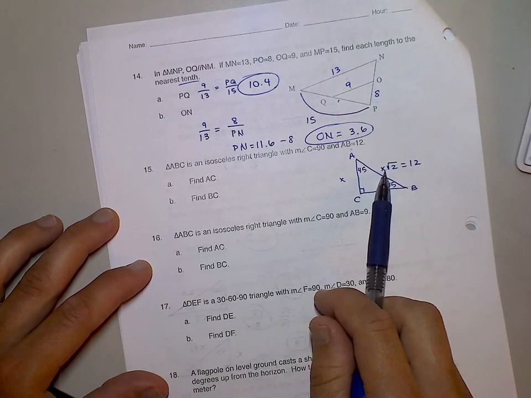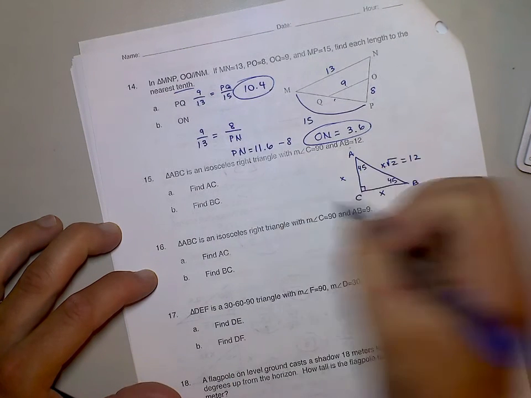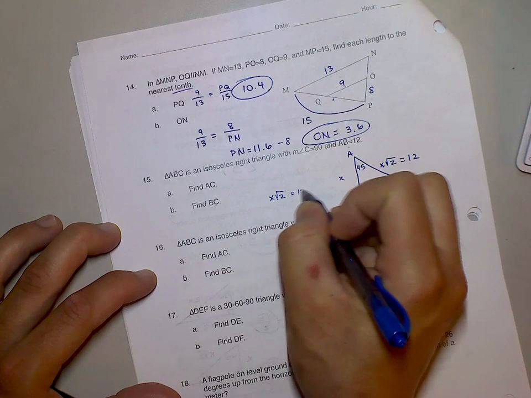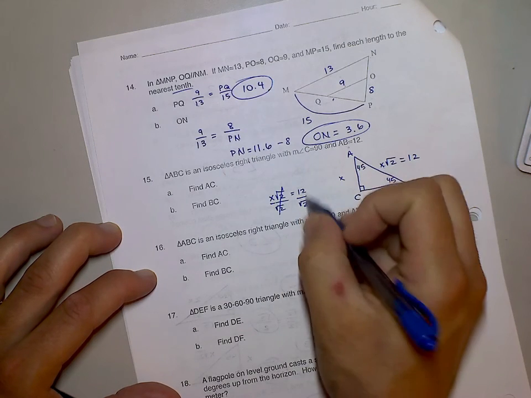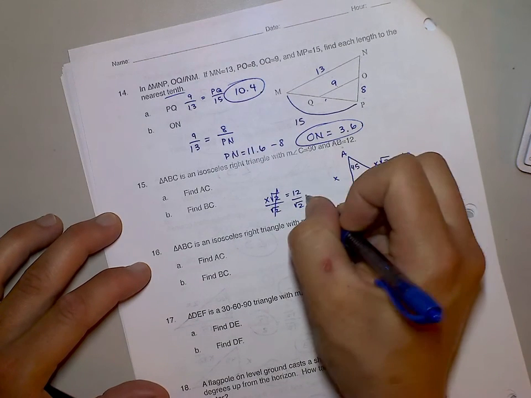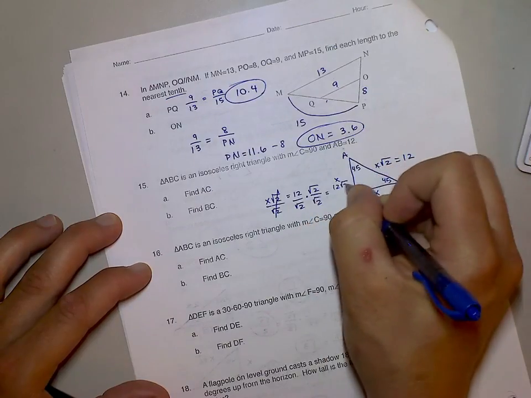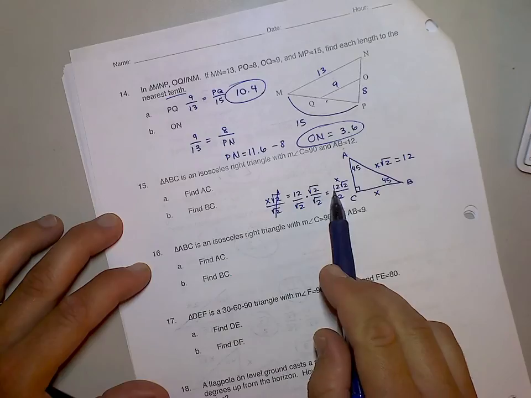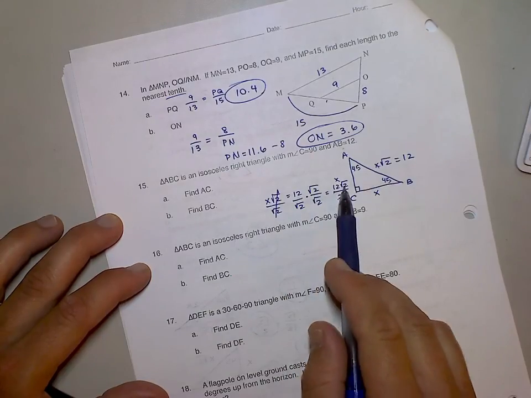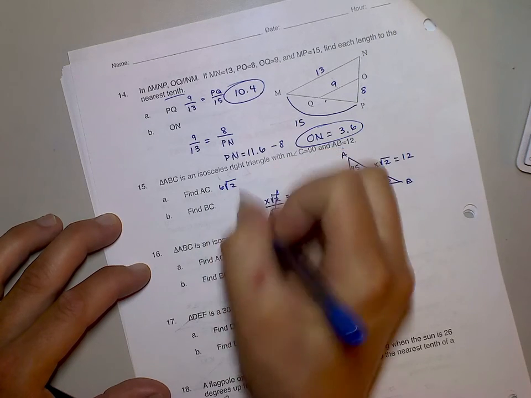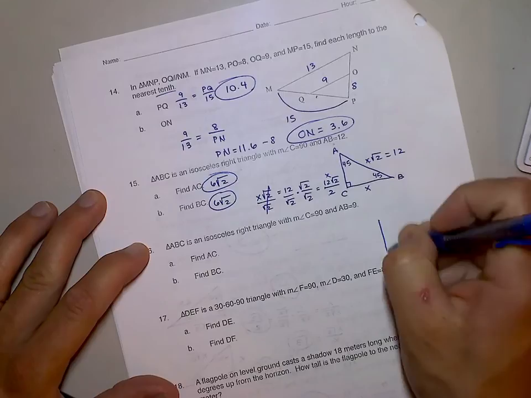Now, if I can get X all alone, that'll tell me the length of both AC and BC, which is what I want. So I'm going to say X square root of 2 equals 12. Divide by the square root of 2 to get X all alone. And X equals 12 divided by the square root of 2. Can't leave it like that. You got to rationalize the denominator, which would give us 12 square root of 2 over 2. 12 divided by 2 is 6. So X equals 6 square root of 2. And that's the length of both of these sides, because they must equal X. Didn't follow that, I'll go around again.